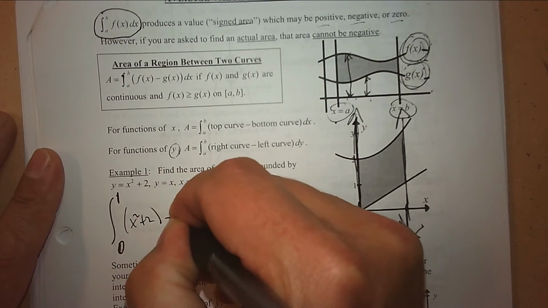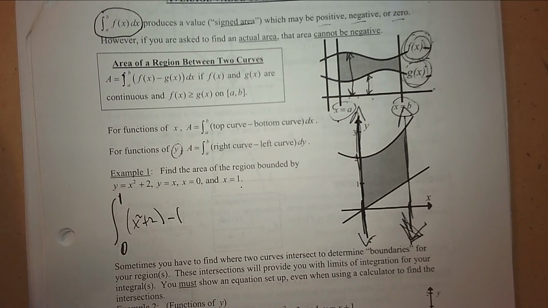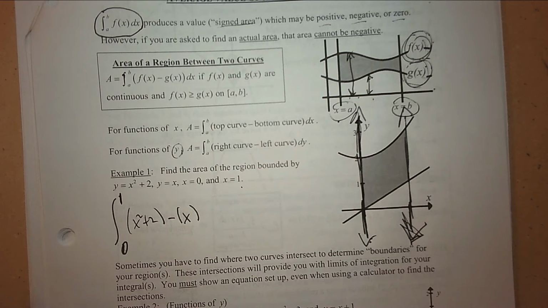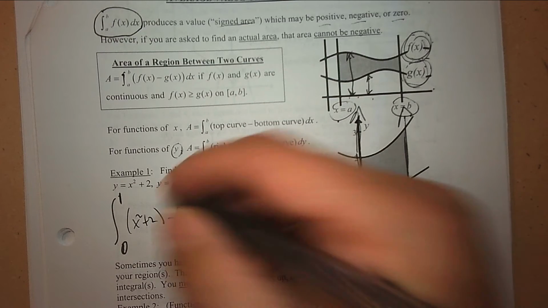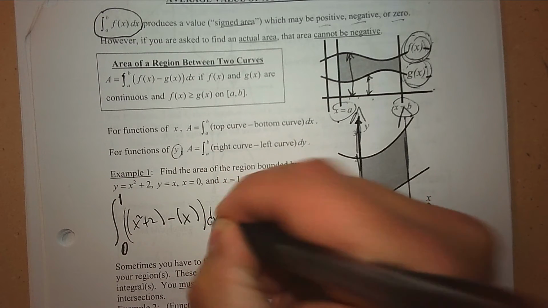And it's good practice, even if you don't always need it, to use parentheses, because when you're subtracting, that subtract sign can make signs change, right? When you use parentheses, you're more accurate to know what the signs would be. So even though there's only one term, let's say there was a binomial or a trinomial, that subtract sign would distribute to both after it. So we have x squared plus 2, we have x, and that's what we're integrating.